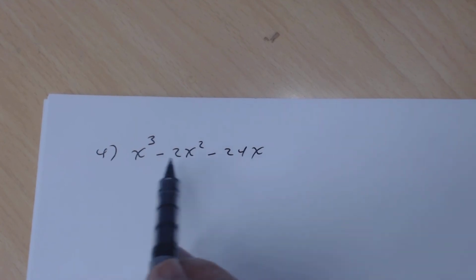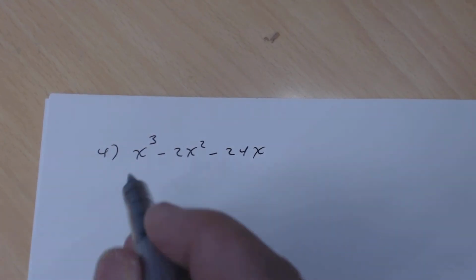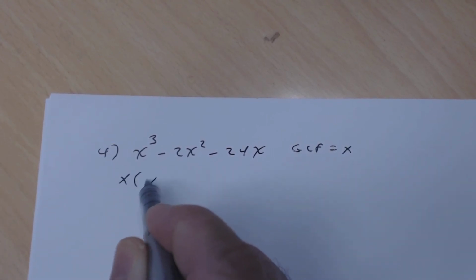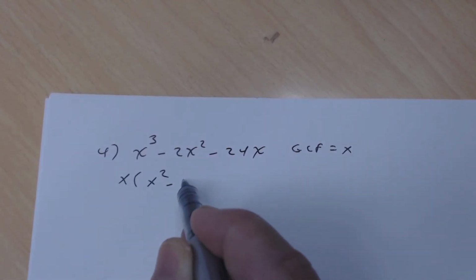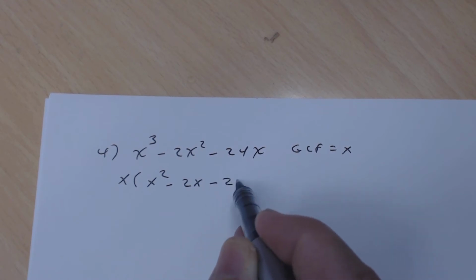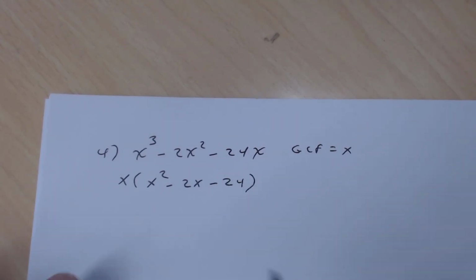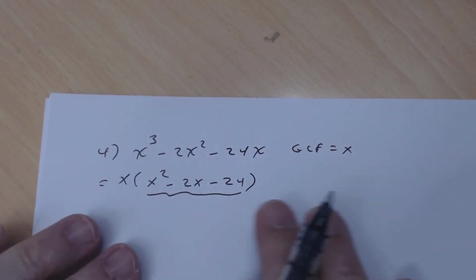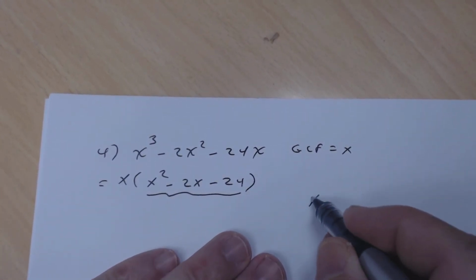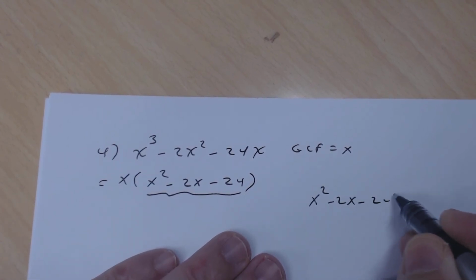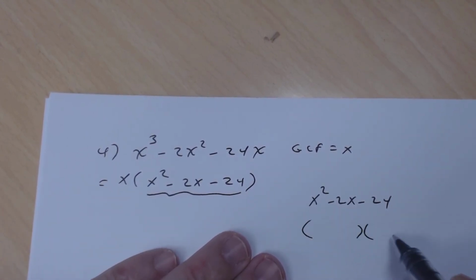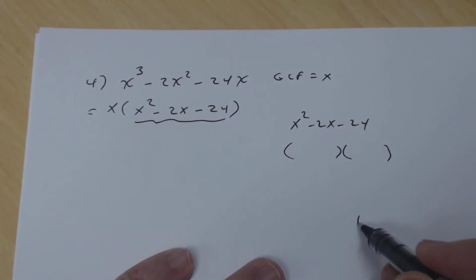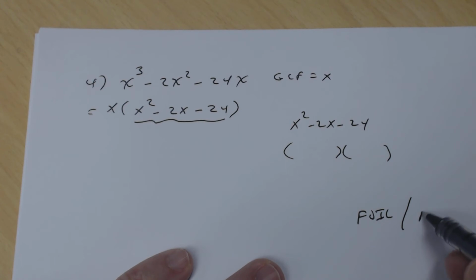So again, you've got to look for GCF first. GCF is x, so I can factor out an x. So I get x times x squared minus 2x minus 24. Alright, so now what I want to do is try and factor this trinomial. So I'm going to go ahead and rewrite it here. X squared minus 2x minus 24. And then I need to factor these two binomials. And remember, we're going to use the idea of FOIL and then product sum.